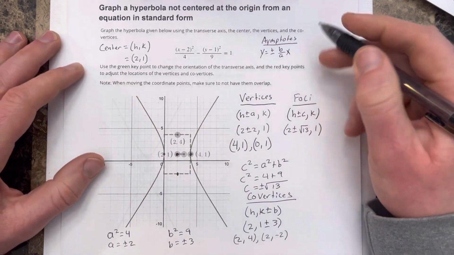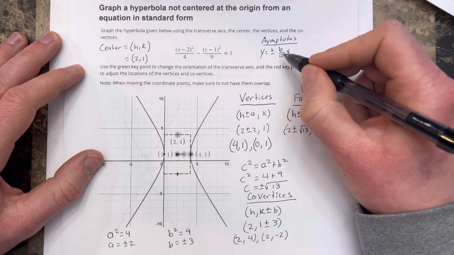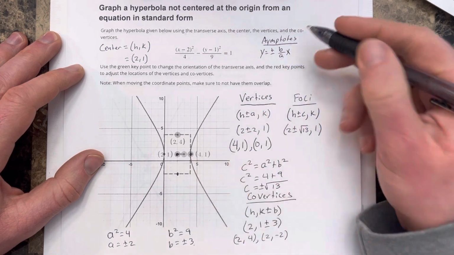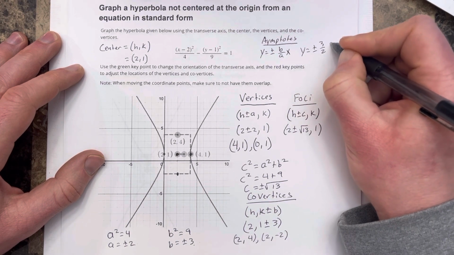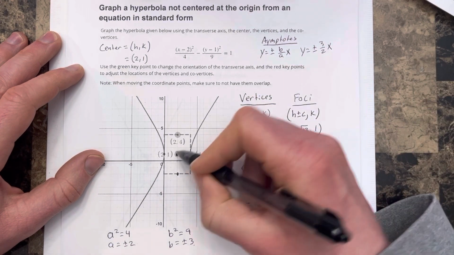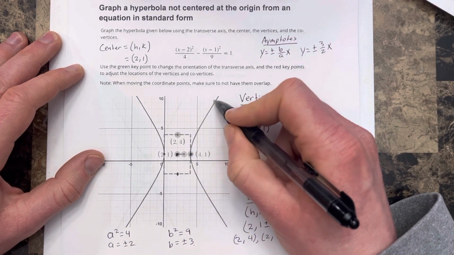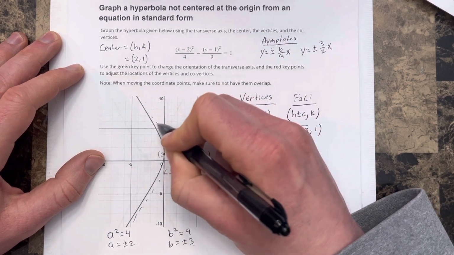We never did find the asymptotes. We could also say that the asymptotes would be b divided by a. Well, b is 3 and a is 2. So our asymptotes would be y equals plus and minus 3 over 2 x. And if you graph those from this spot here, you would get 2 lines that would look like this.